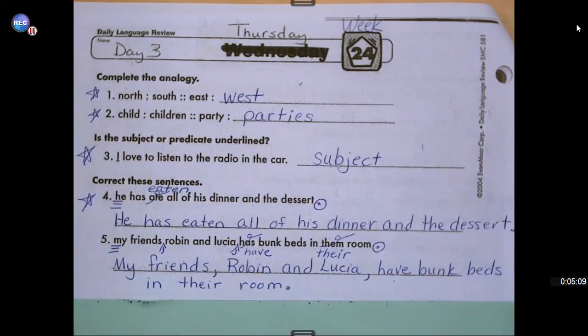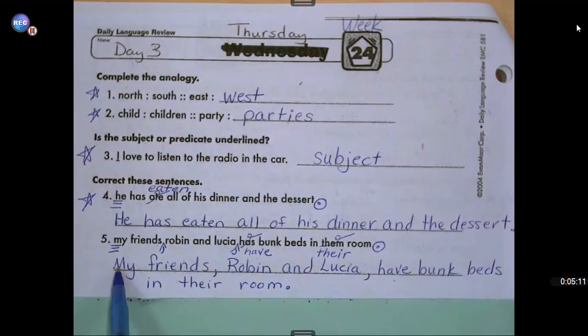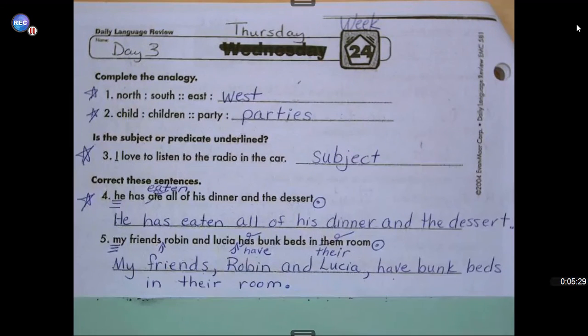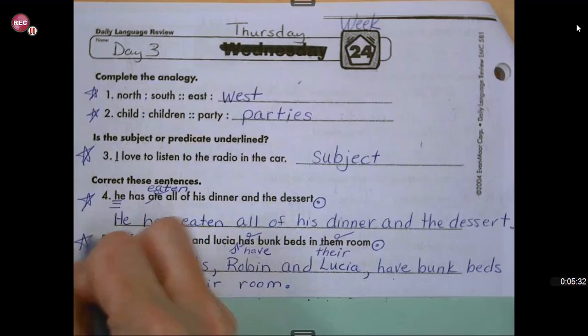So your sentence would look like this. Capital my friends, comma, Robin and Lucia, comma, have bunk beds in their, spelled T-H-E-I-R, room, period. So if you need to pause the video to fix something, please do. If you got it right, give yourself a star.